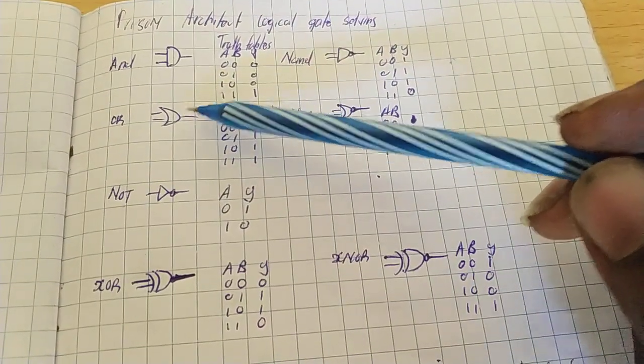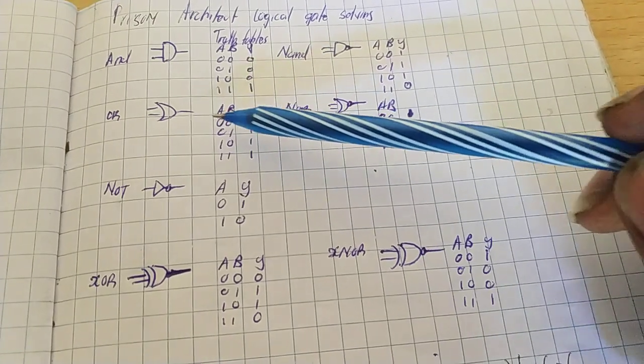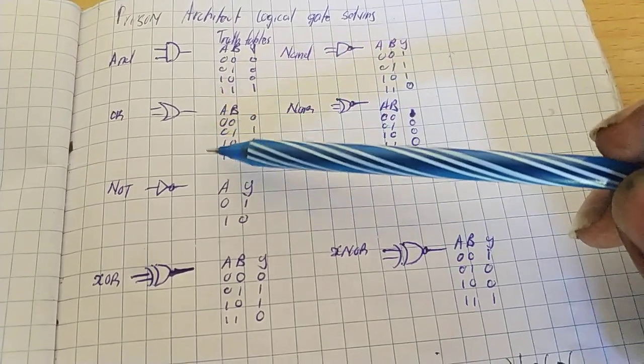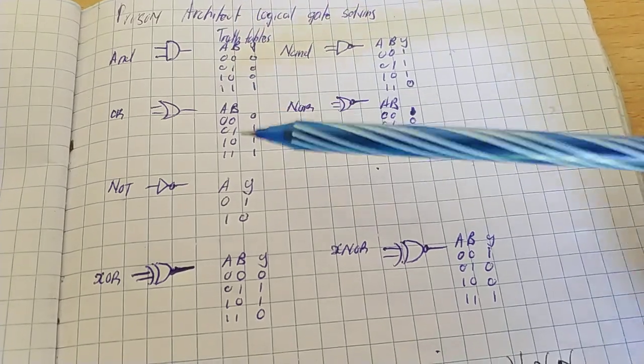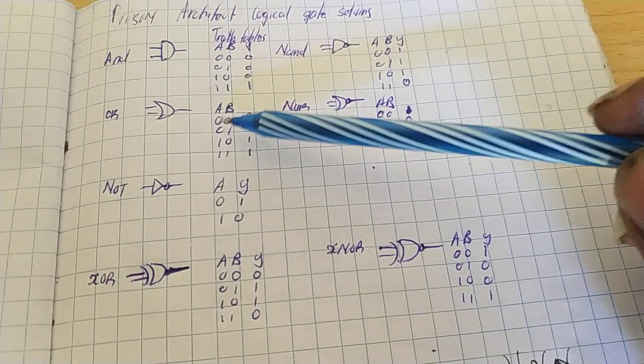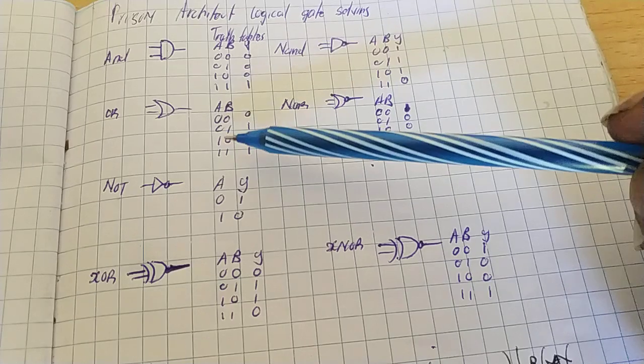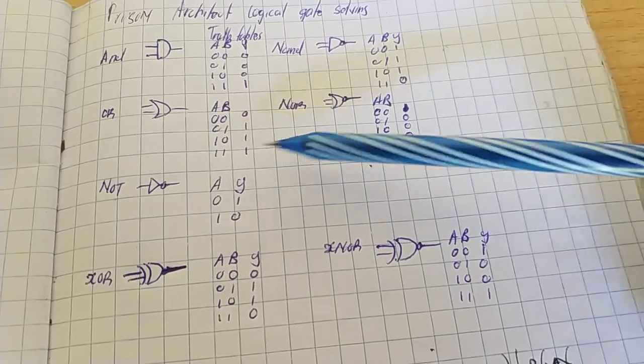For OR, if either of the inputs is high, you'll get a high. So for 0 0, it's 0. 0 1, it's 1. 1 0, it's 1. 1 1, it's 1.